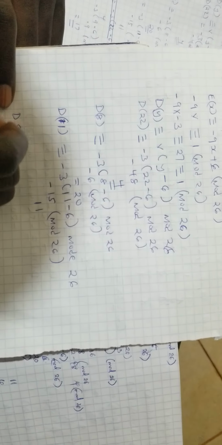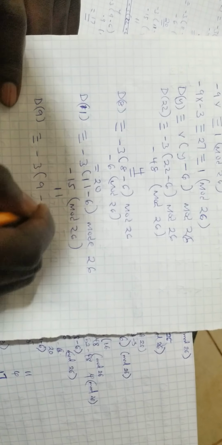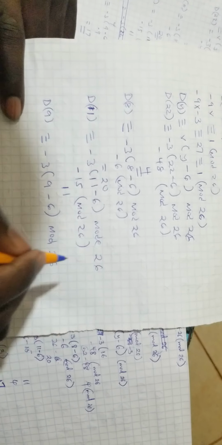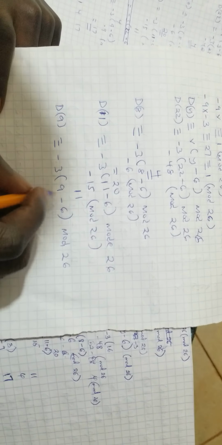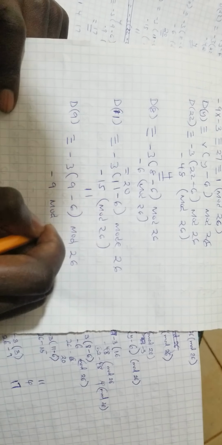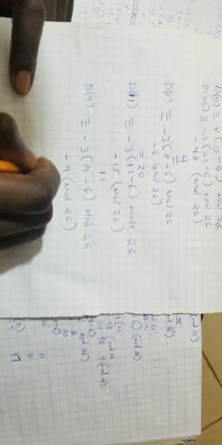Our 22 will remain 4, so we'll go to 9. D of 9 is congruent to negative 3 times (9 minus 6) mod 26. Negative 3 times 3 is negative 9 mod 26, which is equal to 17.